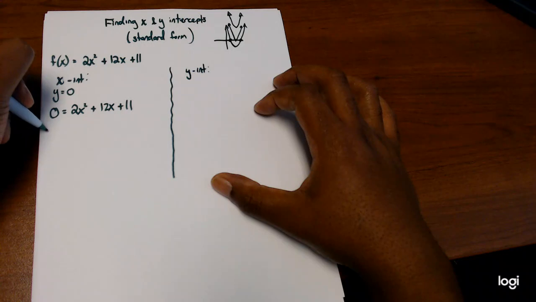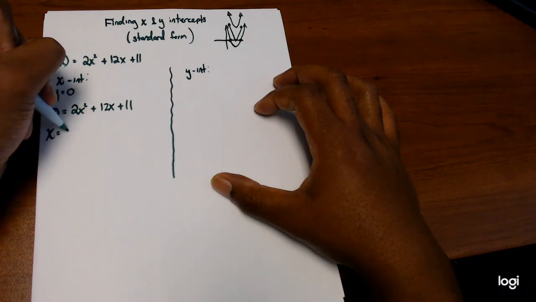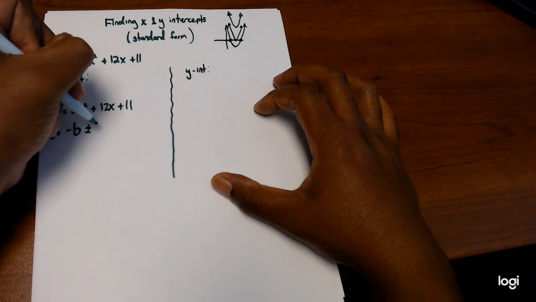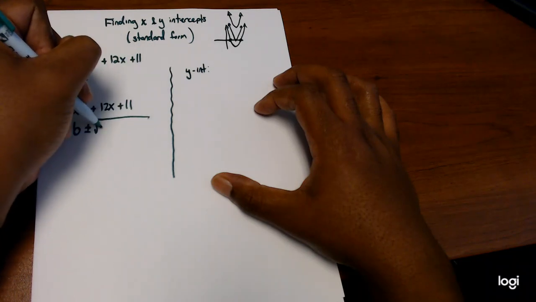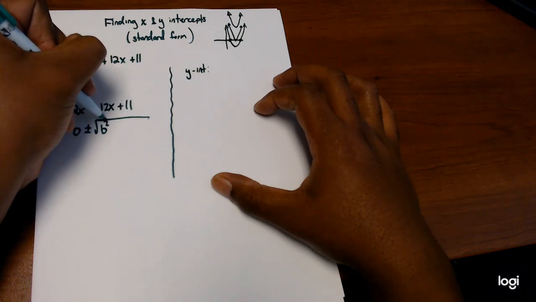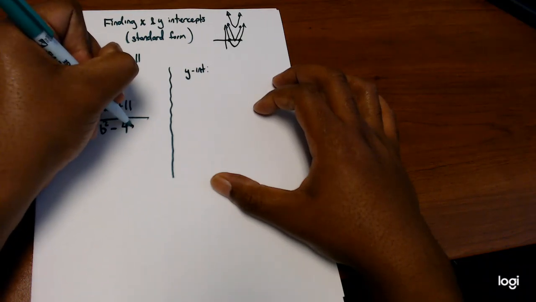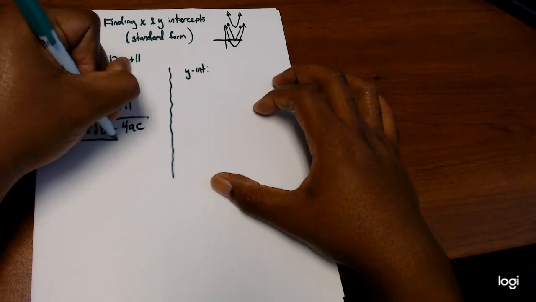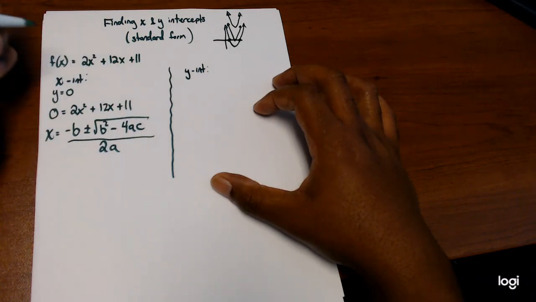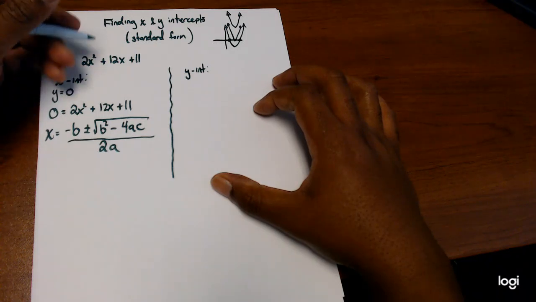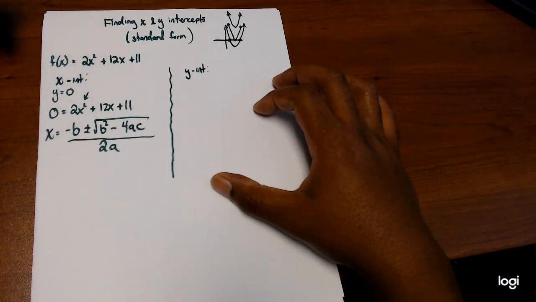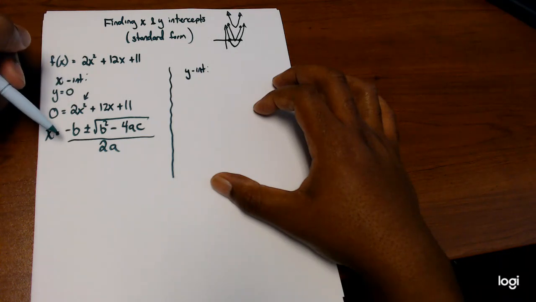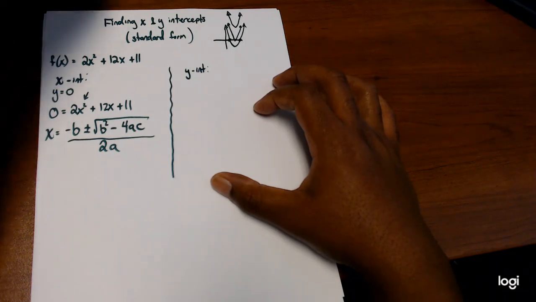So the quadratic formula, if you remember, is x equals negative b plus or minus the square root of b squared minus 4ac all over 2a. And we can use this formula because what we have is a quadratic function.